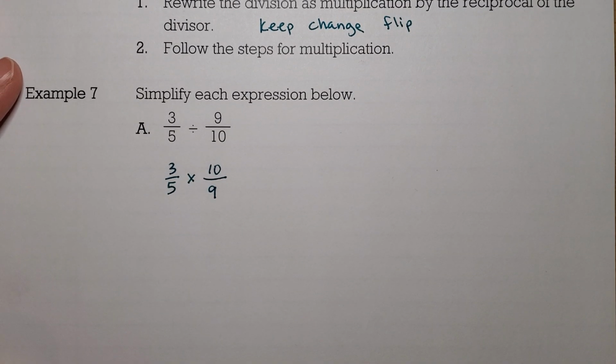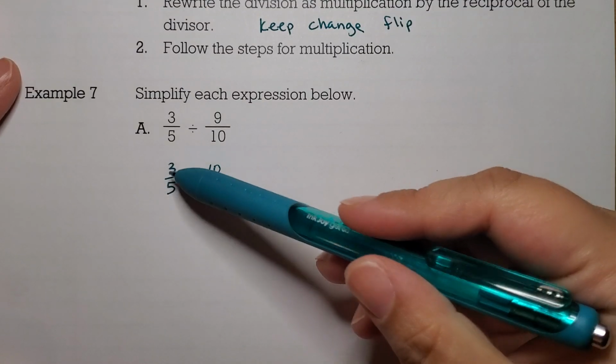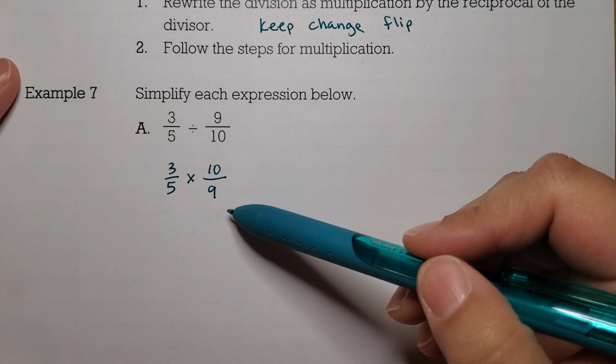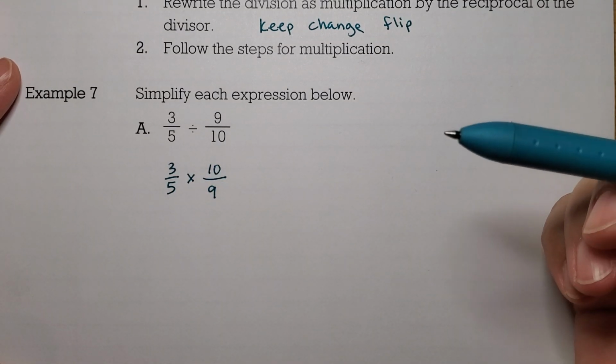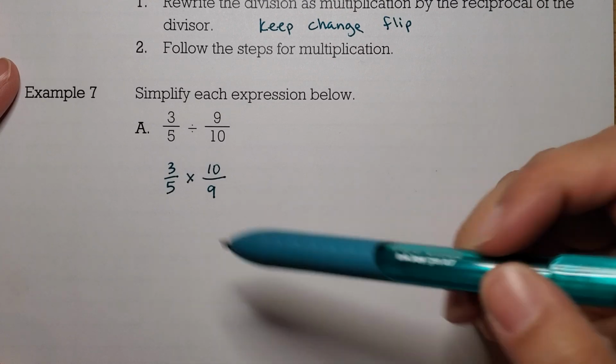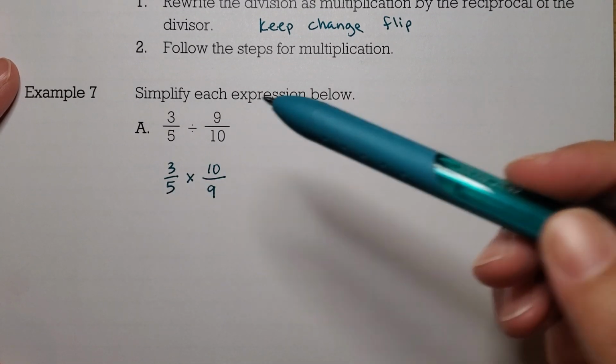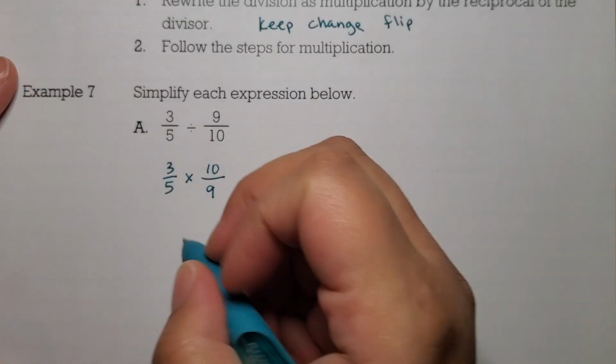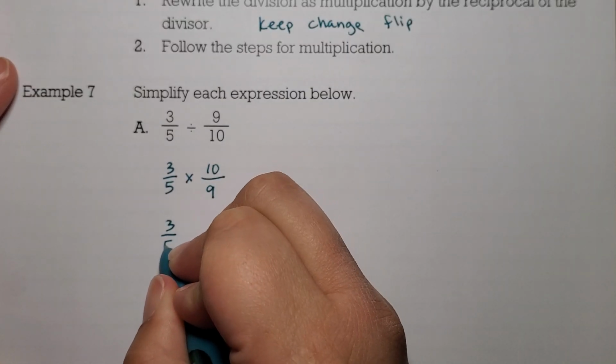Okay. Now that we have that taken care of, we're going to find the prime factorization of each of the four numbers, each of the numerators and each of the denominators. The good news is these numbers are fairly small, so the prime factorization is really easy, especially for the 3 and the 5. 3 and 5 are each prime, so those aren't going to change.